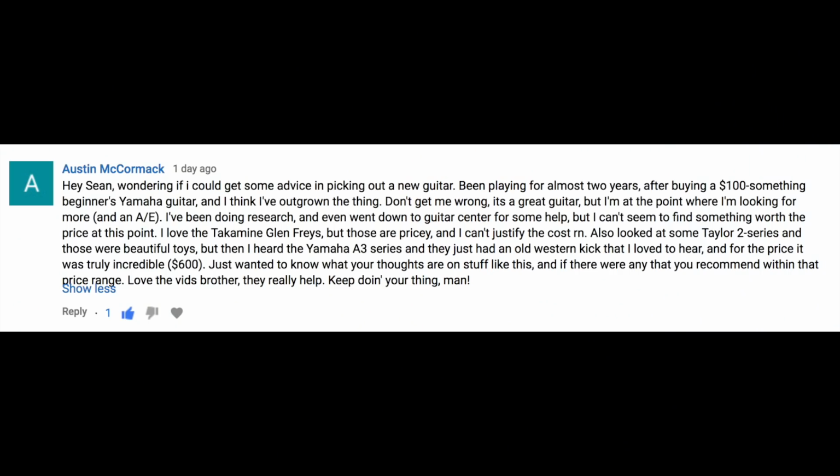Hey Sean, wondering if I could get some advice in picking out a new guitar. I've been playing for almost 2 years after buying a $100-something beginner's Yamaha guitar, and I think I've outgrown it. Don't get me wrong, it's a great guitar, but I'm at the point where I'm looking for more, and an acoustic electric. I've been doing research and even went down to Guitar Center for some help, but I can't seem to find something worth the price at this point.